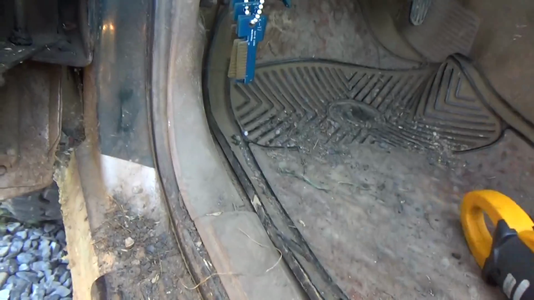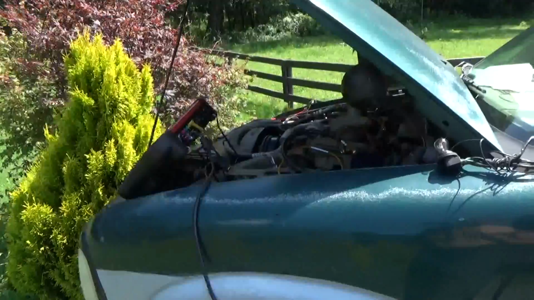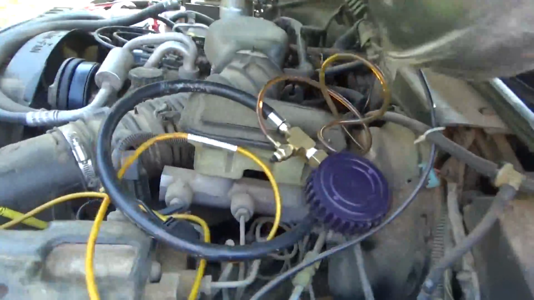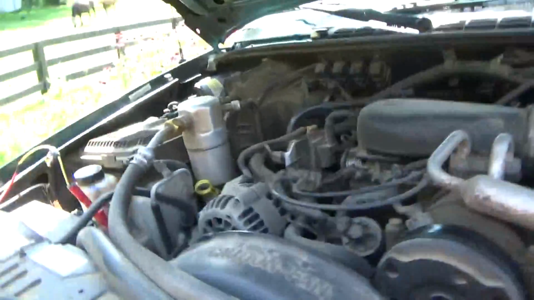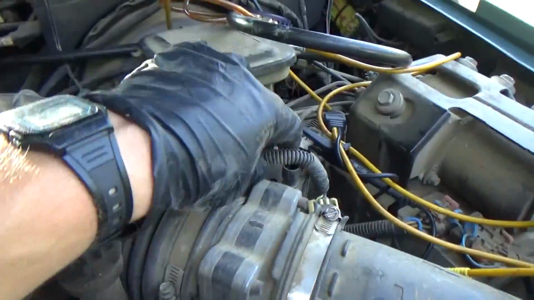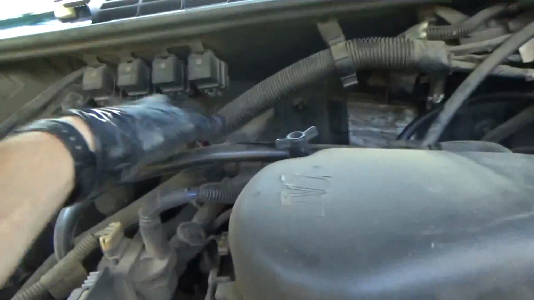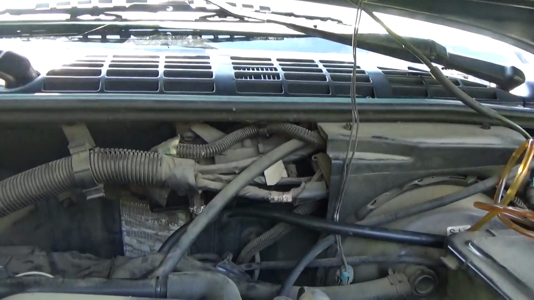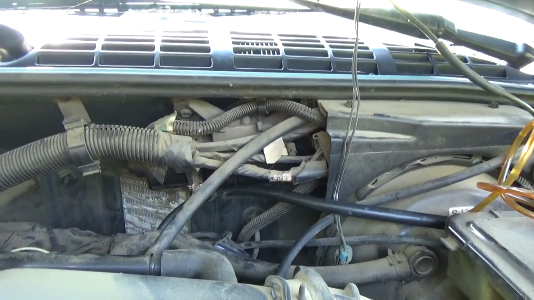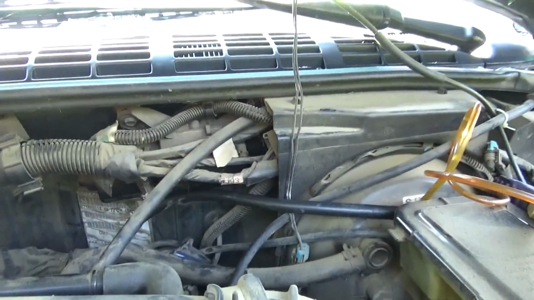So let's do a visual inspection, hook up our test lights, and see if the brightness changes if we wiggle some harnesses around. I've done a thorough visual inspection of the harness down at the oxygen sensors and up here at the mass airflow. There's the big loom here. Our lights are not changing brightness. I can't really find the short to ground at the moment.